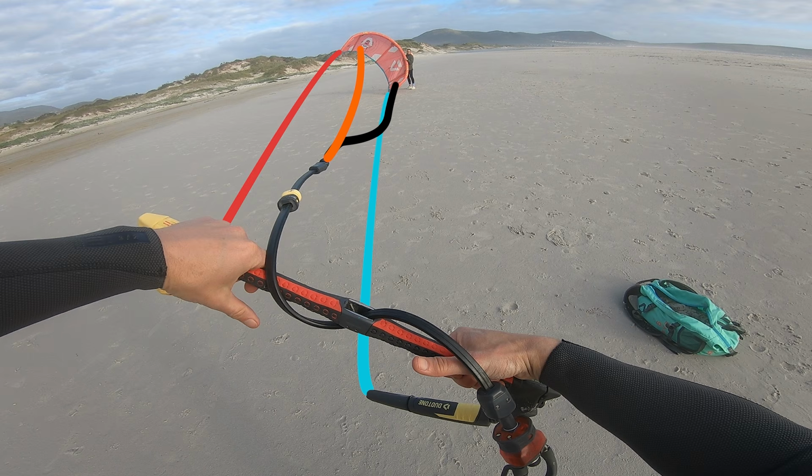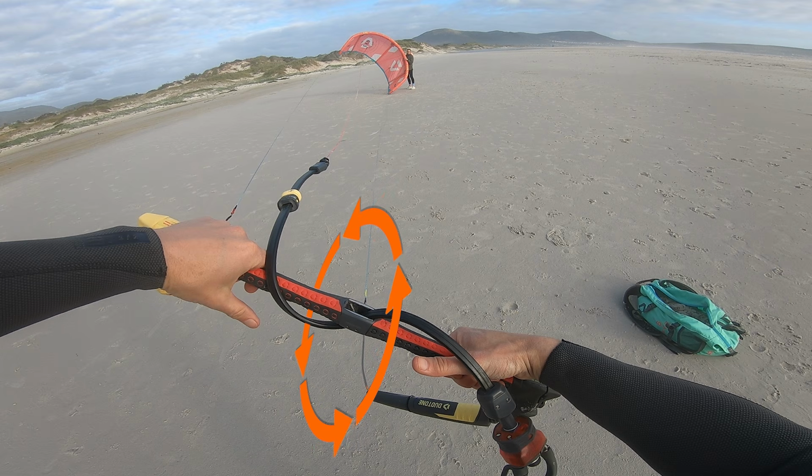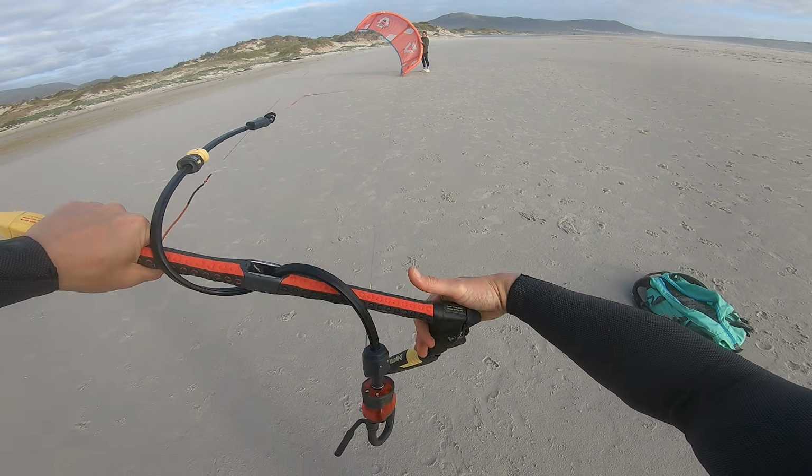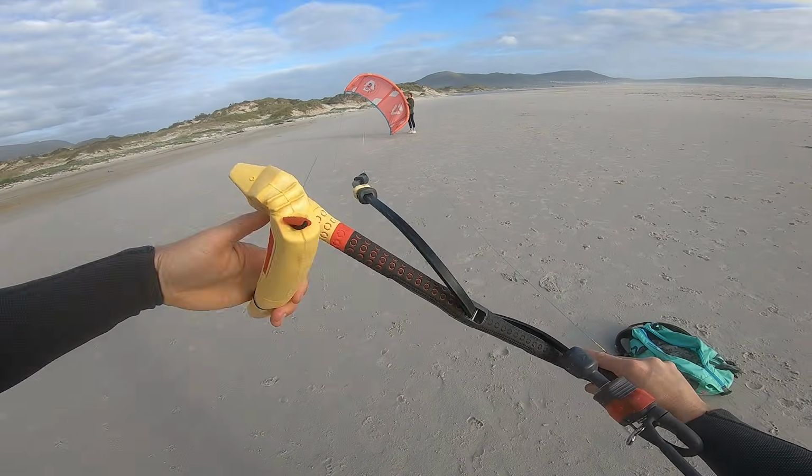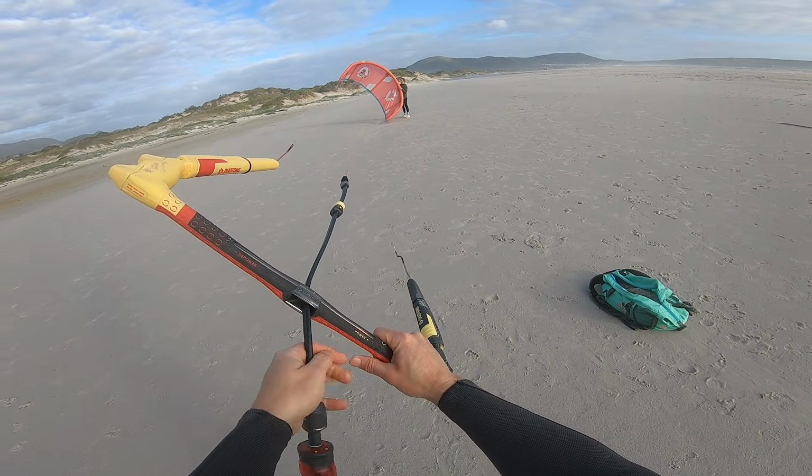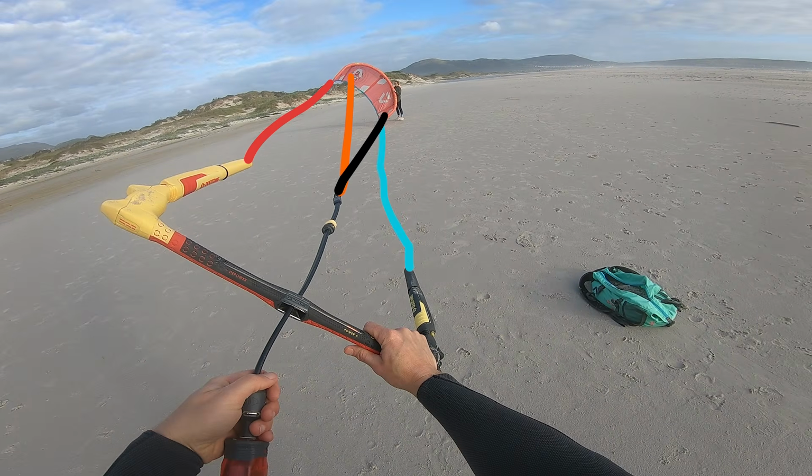However, the D-power section or tube has rolled around the bar in this process, which could be very dangerous. This can be fixed simply by rolling the entire bar in this direction. Inspection will now show you if your lines are in order.